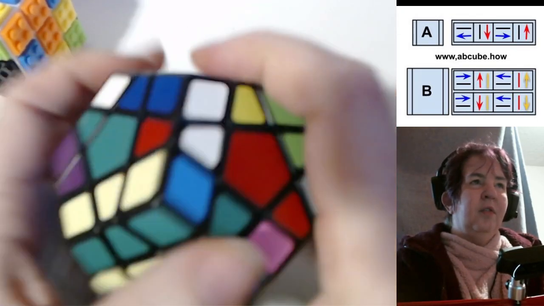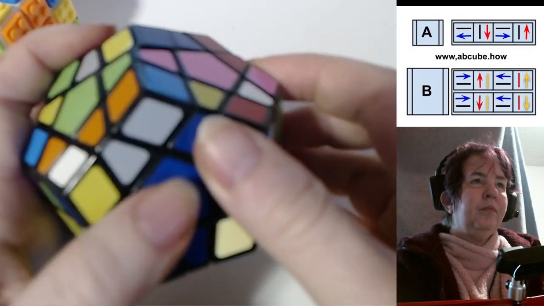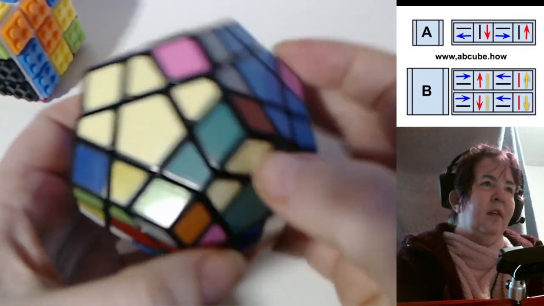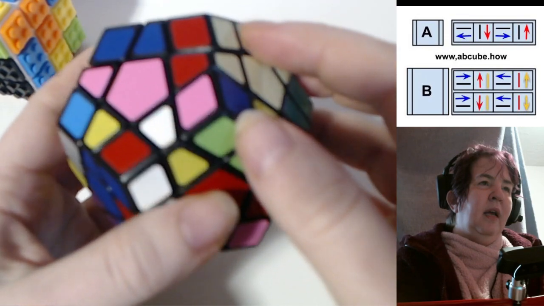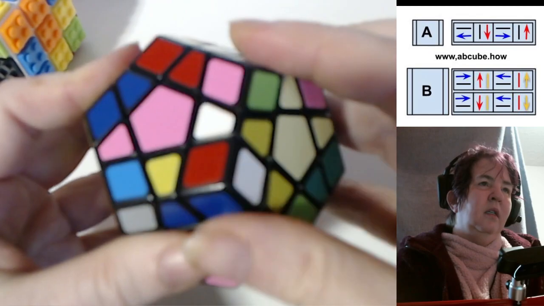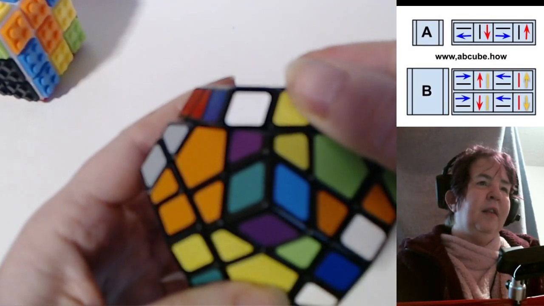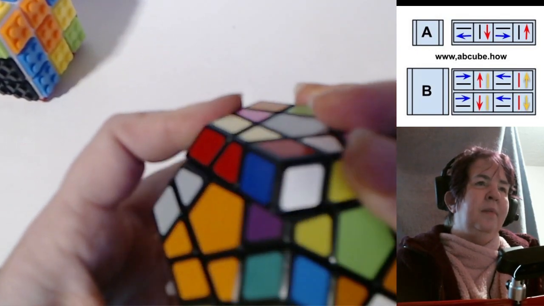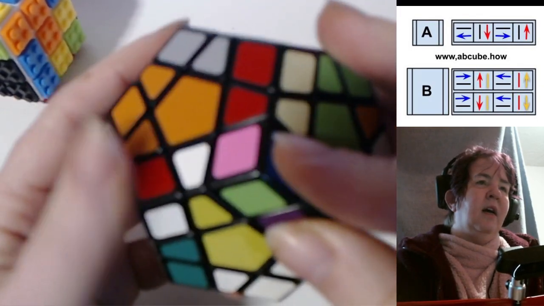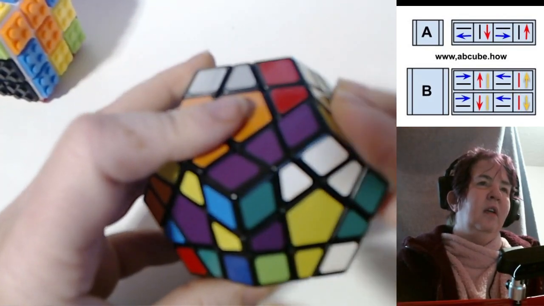I do the first row. So here's white on the bottom. I find a white. Here's a white, and I'll bring it up to the top. Bring it over where it wants to be, which is right there, and then I let the piece fall down using gravity and letting it line up, and then swing it into position.